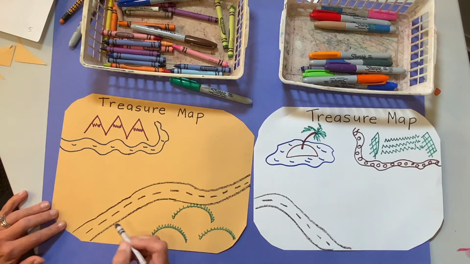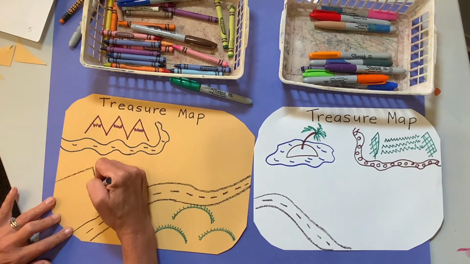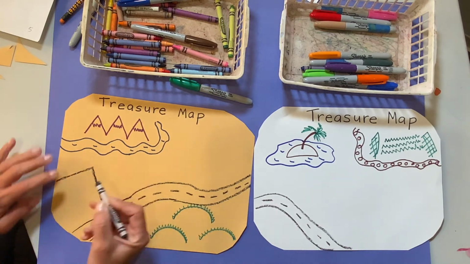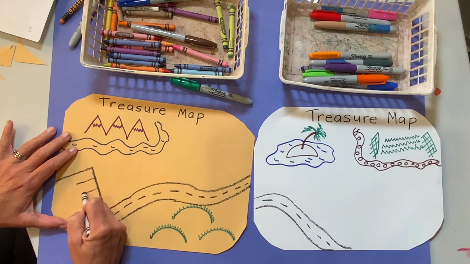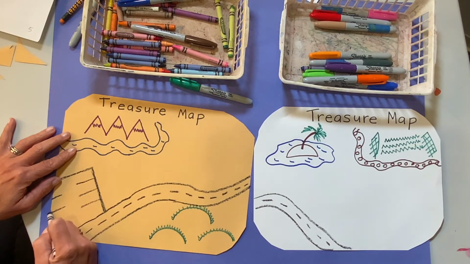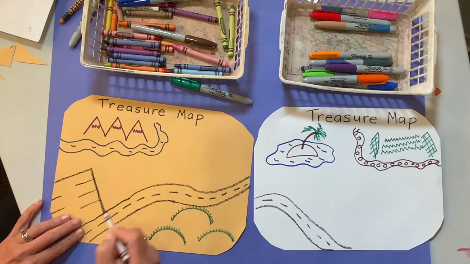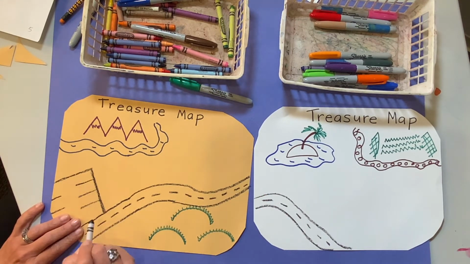We might even need a place to park. I see parking lots sometimes. You ever been to Walmart's parking lot and you can see the lines where they drew so the cars can park? That's a short straight line, kind of like a dash line. So now I have a road as a symbol and I have a parking lot.